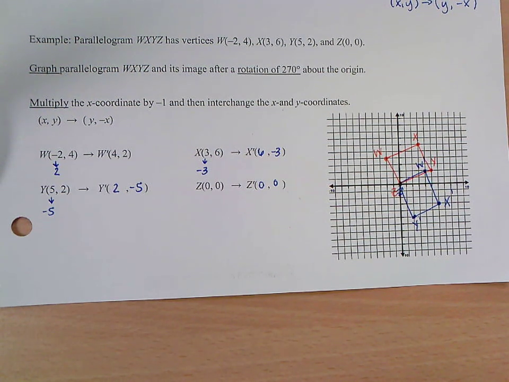But that's your rotation. So it's going to be practicing those 3 procedures. So how does the coordinate change? And then using them enough so that you know them. Any questions on that?